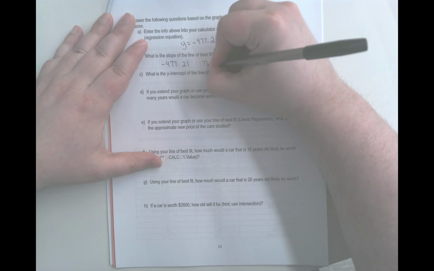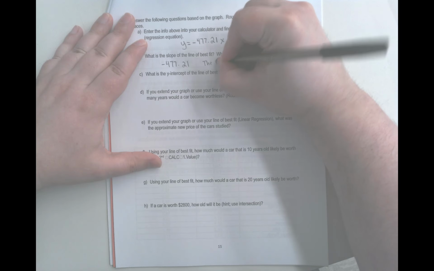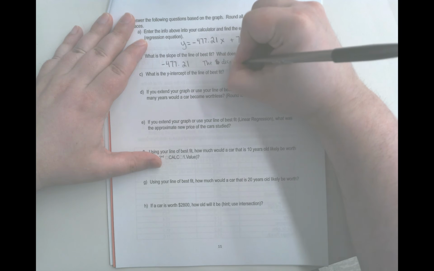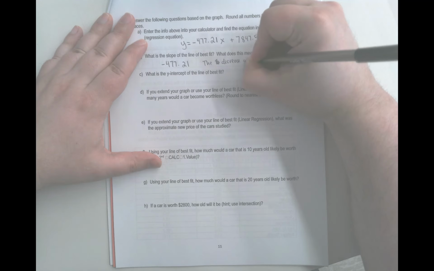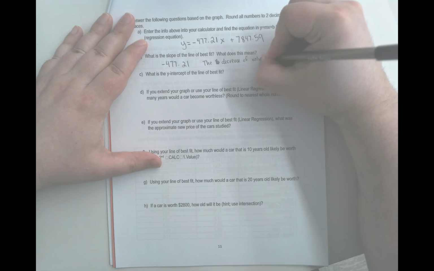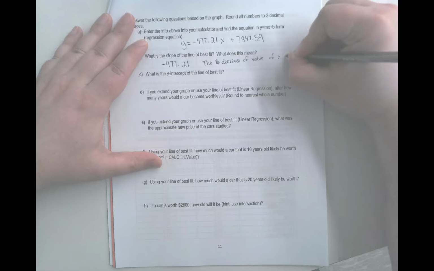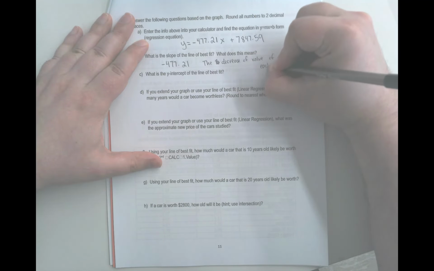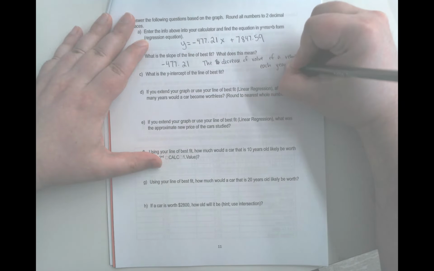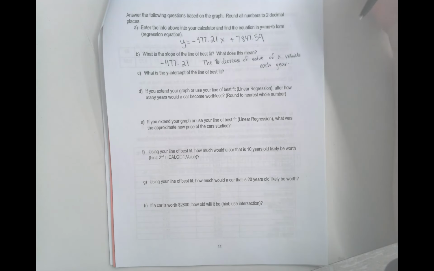So this is the loss or the decrease in value of a vehicle each year. Now again, this isn't accurate for every vehicle in the world, but this would be accurate to the data that we entered. Part C says, what is the y-intercept of our regression line?